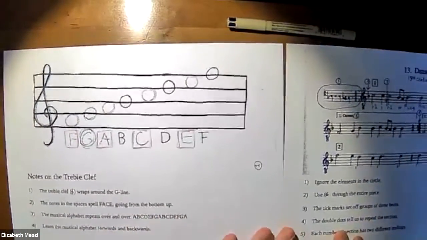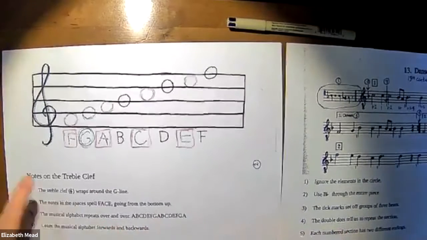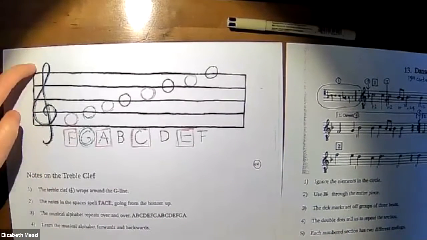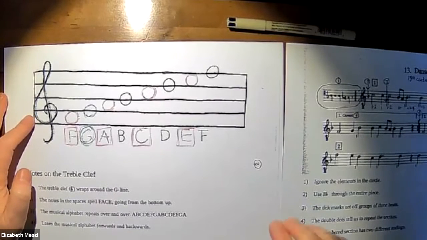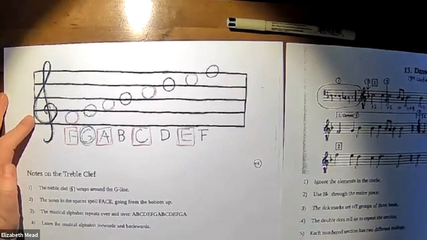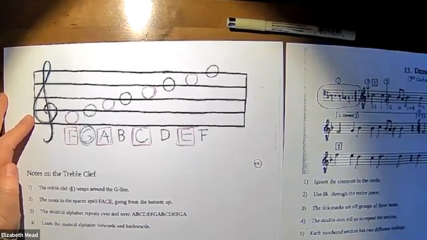Okay. So, the treble clef, this little sign at the beginning, tells us that the notes we're talking about are the higher notes, the notes above middle C, if we were looking at the piano, the higher end of the piano.